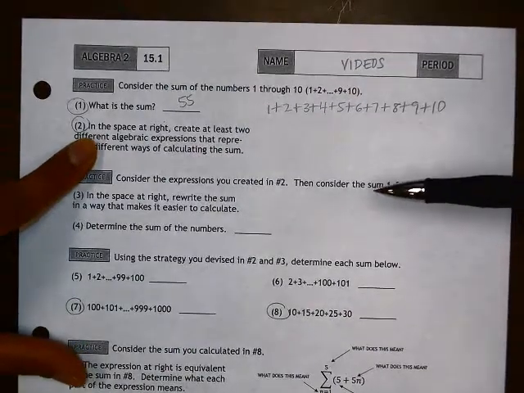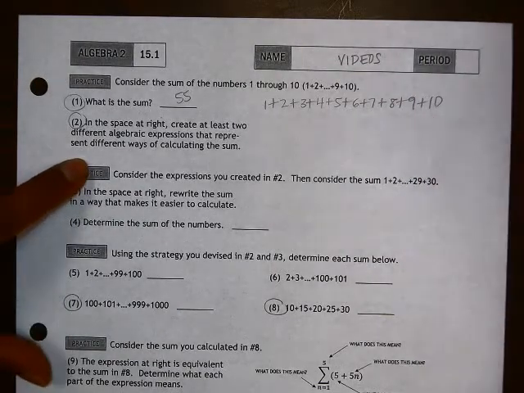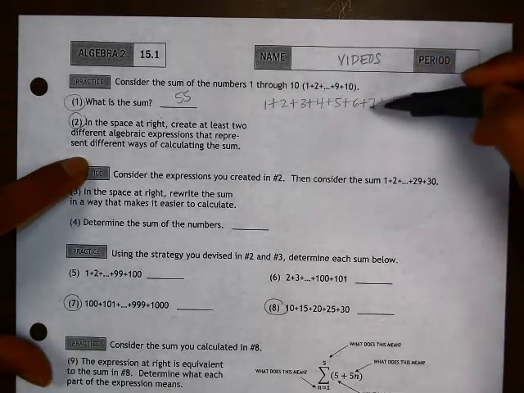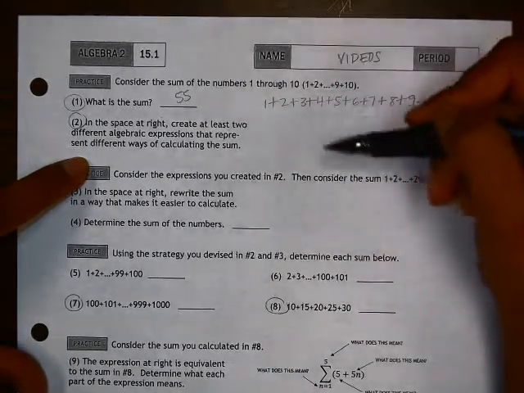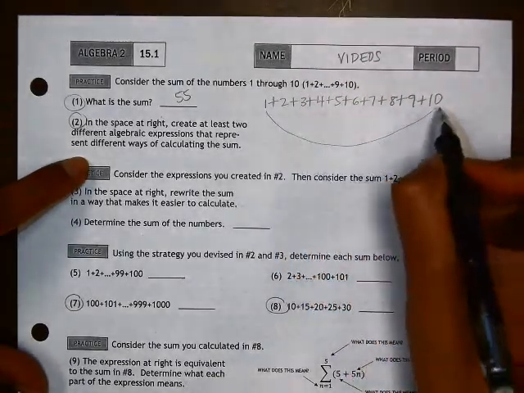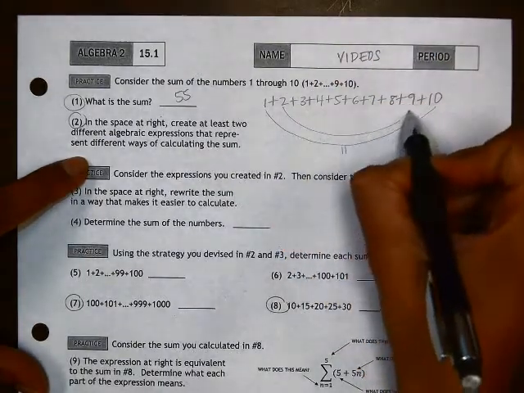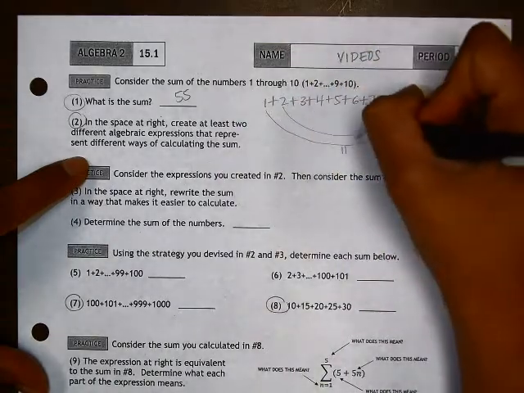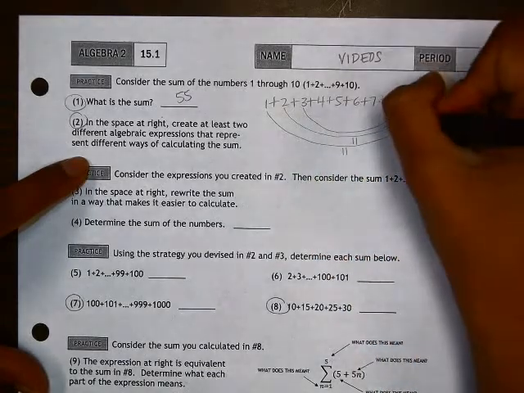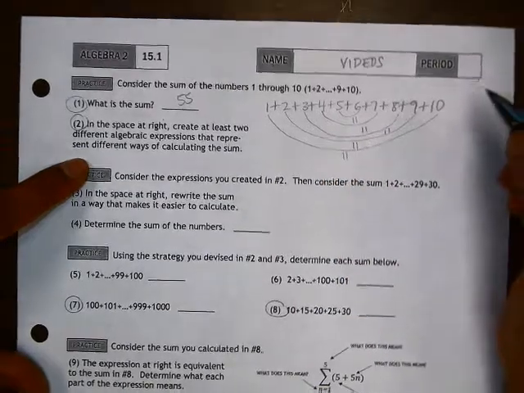In order to do some of the other problems in this lesson, we're going to come up with a formula that we can use to find the sum of a set of numbers without having to add every single number together. So let's look at a pattern that emerges here as far as the sum. If we look at the first and the last terms, they add up to a sum of 11. Then if you look at the second term and the second to last term, 9 plus 2, also add up to 11. Same thing happens with the next two. 3 plus 8 is also 11, 4 plus 7 is 11, and 5 plus 6 is 11.